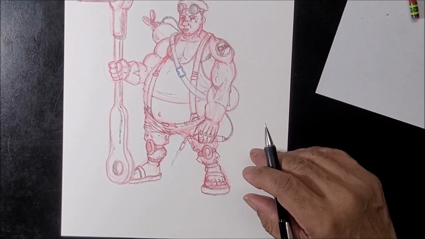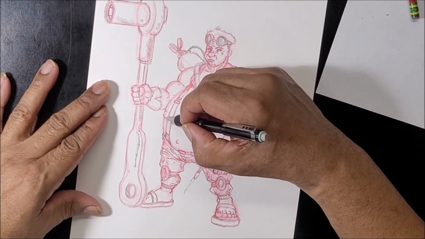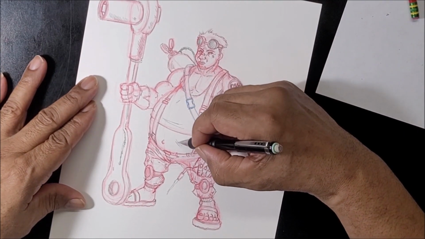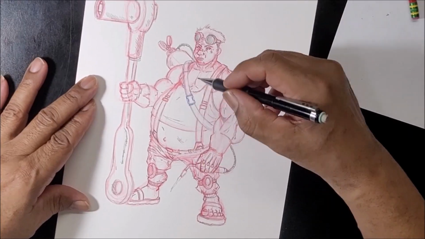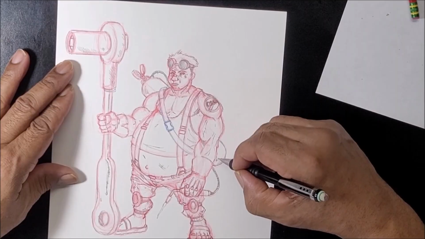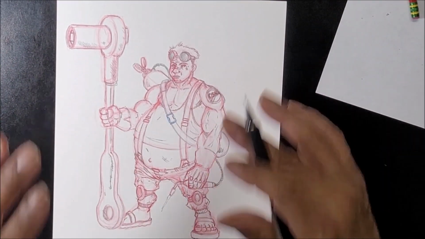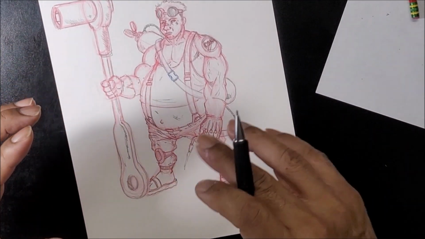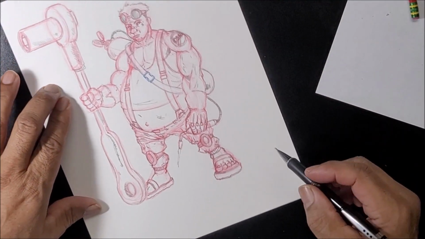I would say this guy is a futuristic mechanic. He works in his little mechanic shop. He's all dirty. If I did coloring, I could add more smears and so forth, but I'm not doing that for this. So knowing that, I can put him in his shop, right?